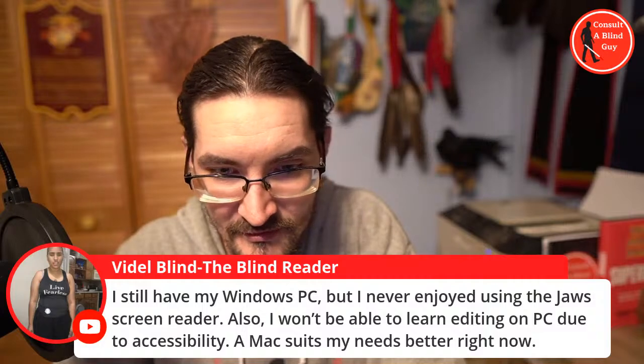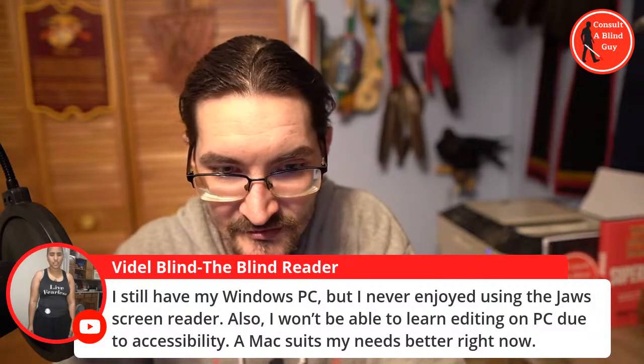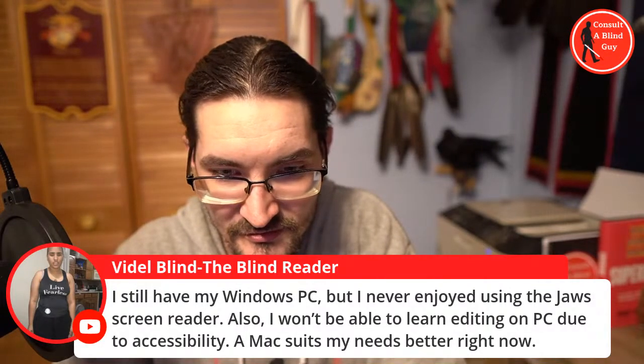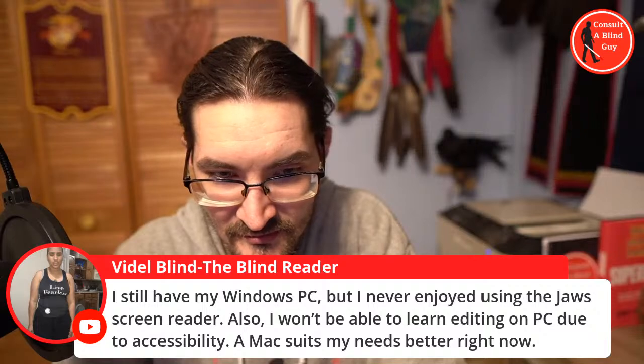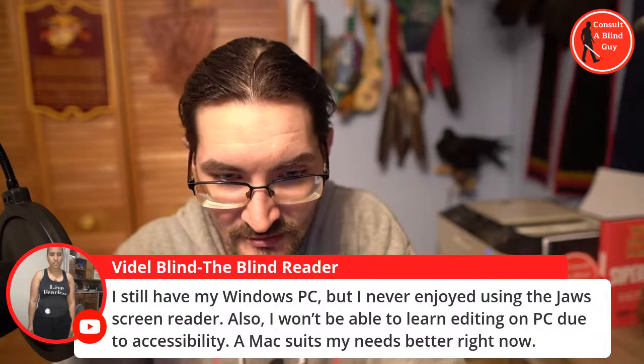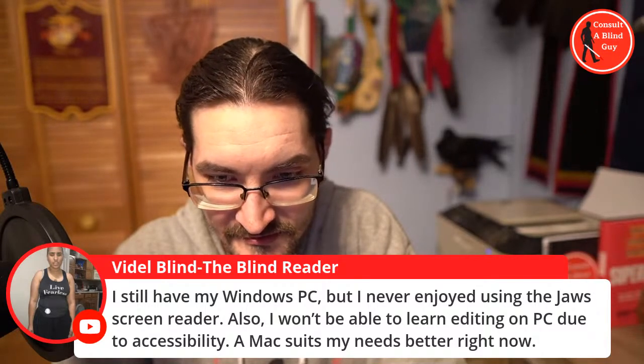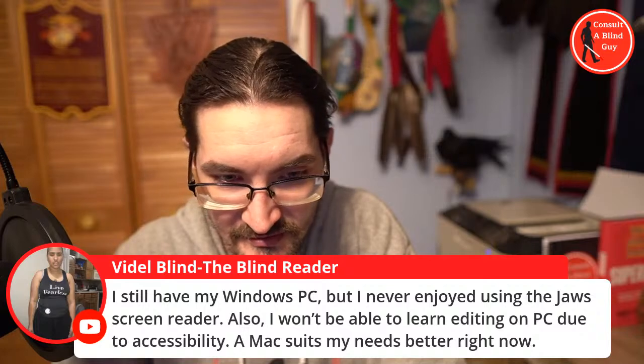I still have my Windows PC, but I never enjoyed using the JAWS screen reader. Also, I won't be able to learn editing on PC due to accessibility. A Mac suits my needs better right now.